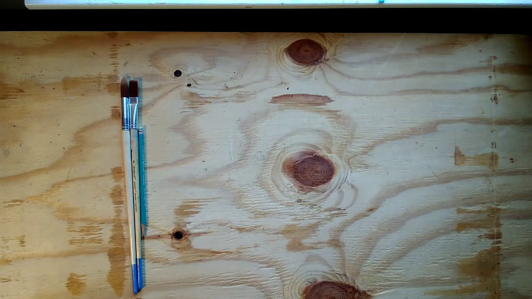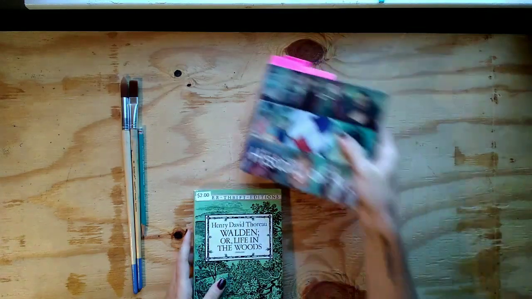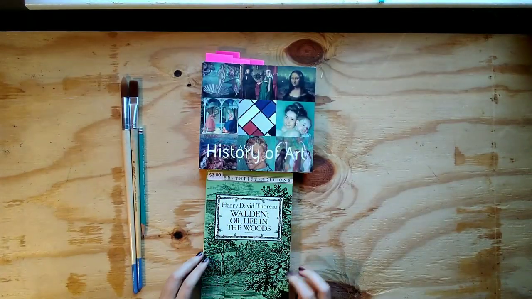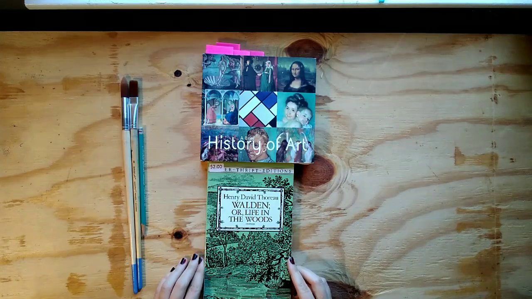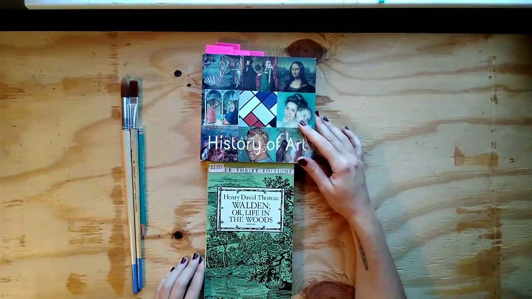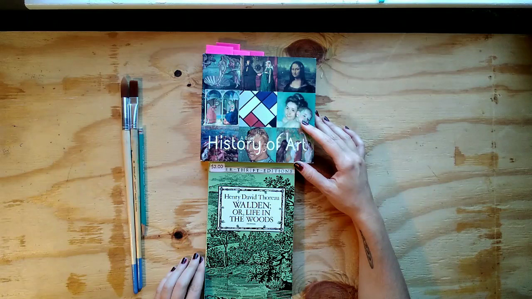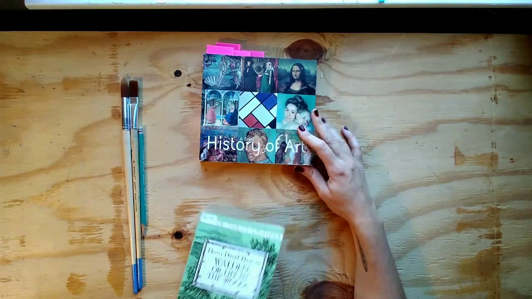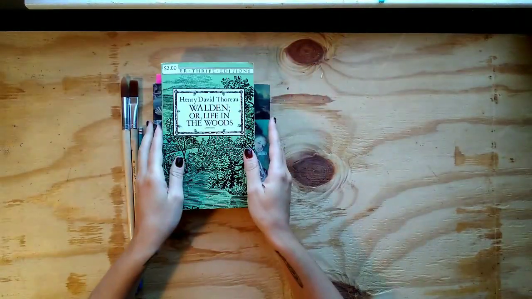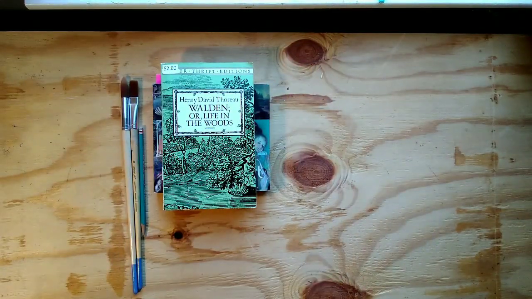Then I chose these two books because I love to read and they represent basically who I am. I am an artist and I am an art teacher, and I am an intense nature lover, and I want to live like Thoreau did.